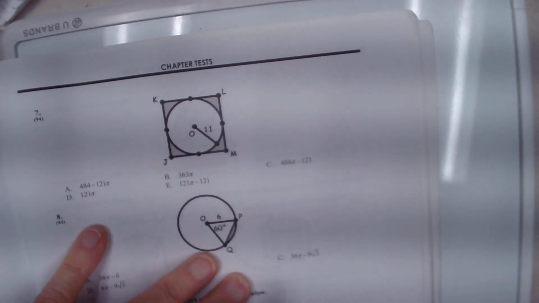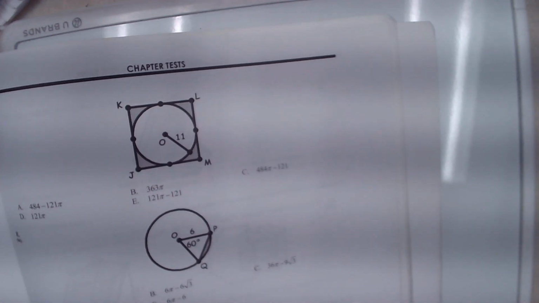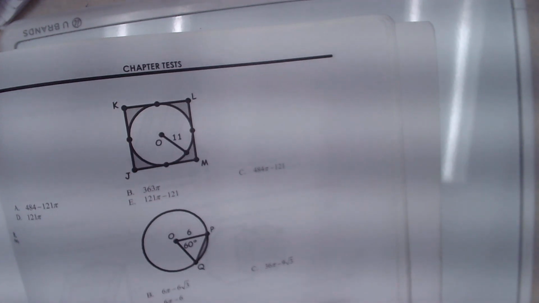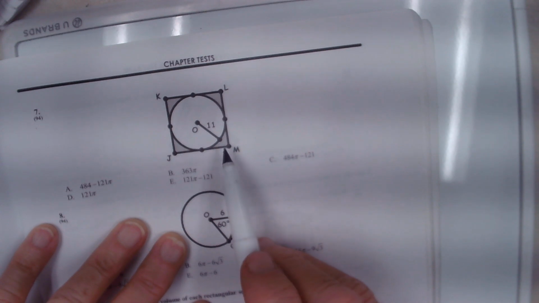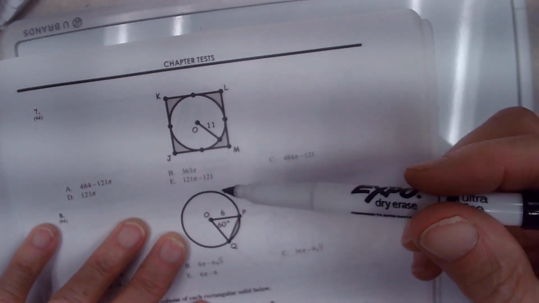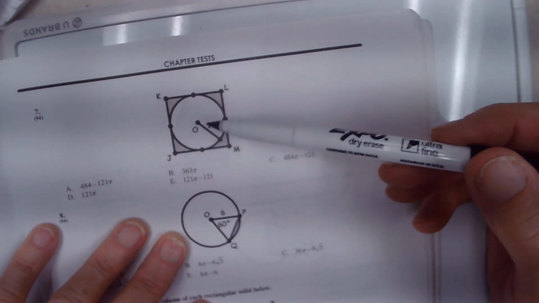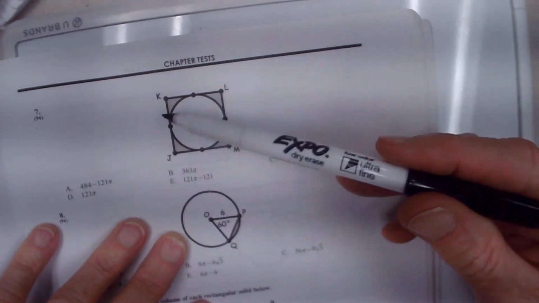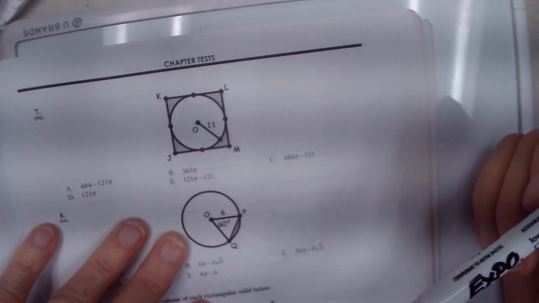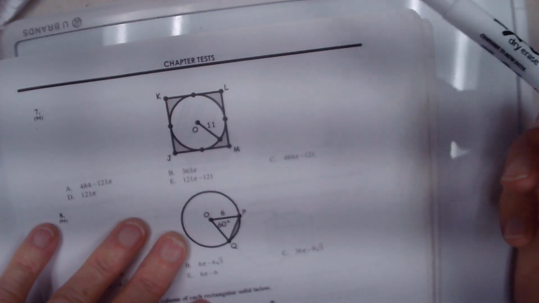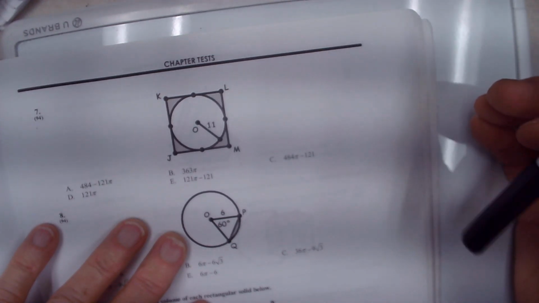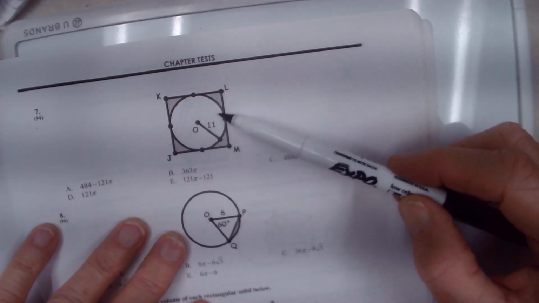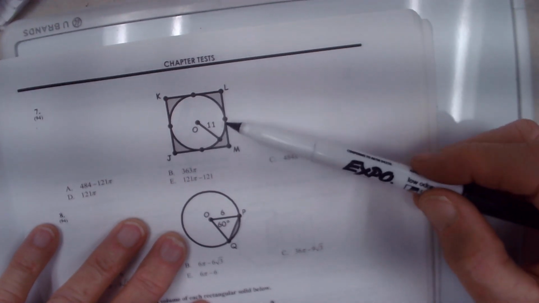Again, there's another one like this, except it's a square and a circle. Okay, looking at this, the radius of that circle is 11. Who can tell me what the length of the side of this square would be? You have to think about it a bit. What's the length? If this radius is 11, what's the length of this side here?